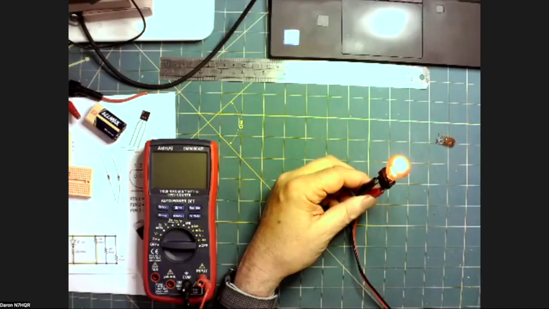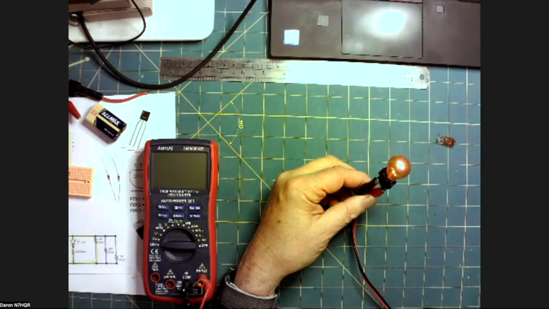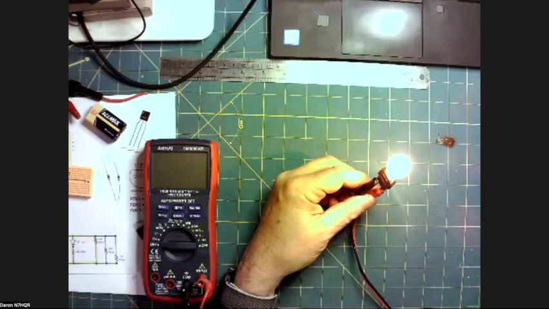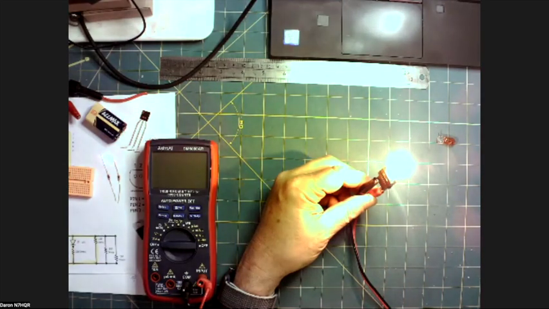A variable power supply. Yeah, don't burn the bulb up quite yet. I have a spare, but it's interesting. This one, there's 18 volts, whoa, 19, 20. What's it rated at? I don't know. It's an automotive tail light, it's 12 volt. Oh, okay.